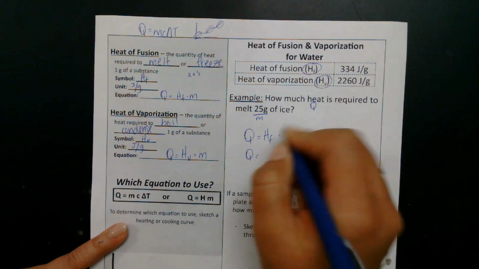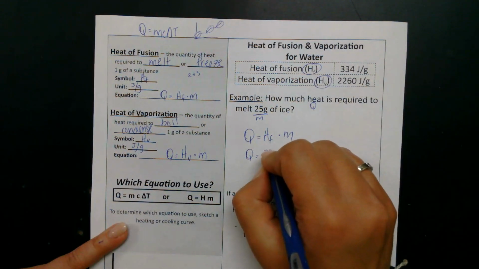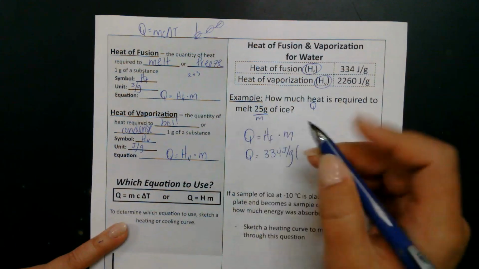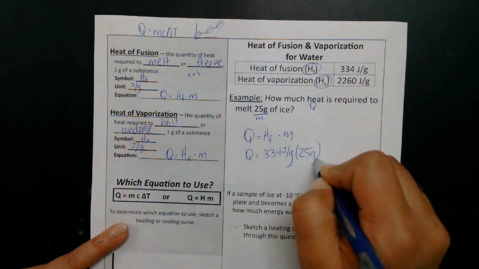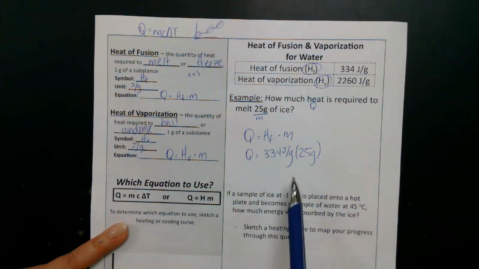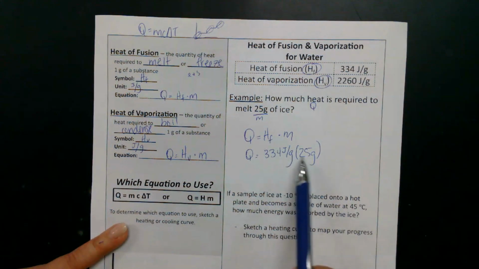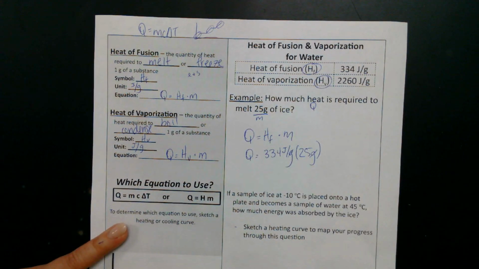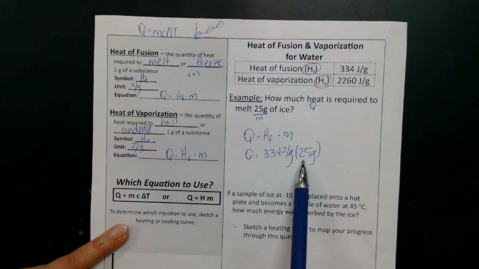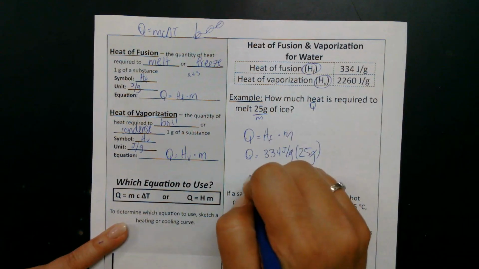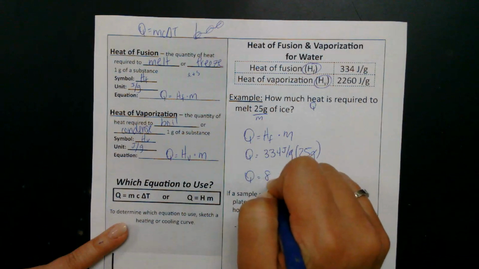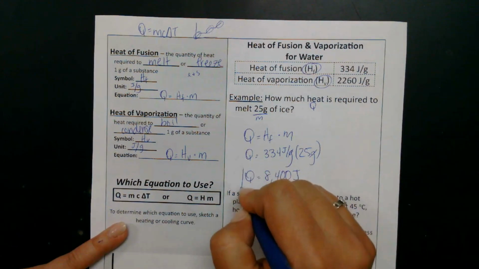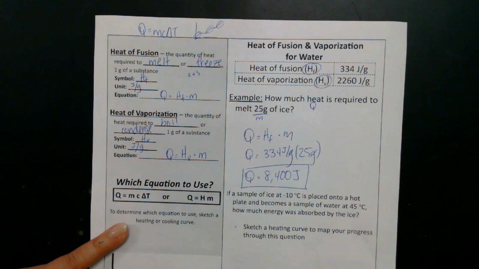So that means Q equals HF, which for water is 334 joules per gram, times the mass, which is 25 grams. And since grams here is in the denominator and grams here is technically in the numerator, those are going to cancel. So all we have to do is multiply 334 times 25. So we get Q equals 8,400 joules. And I would calculate that.